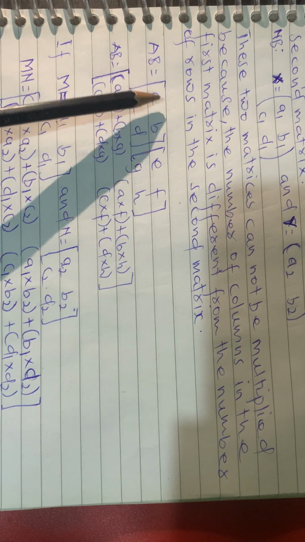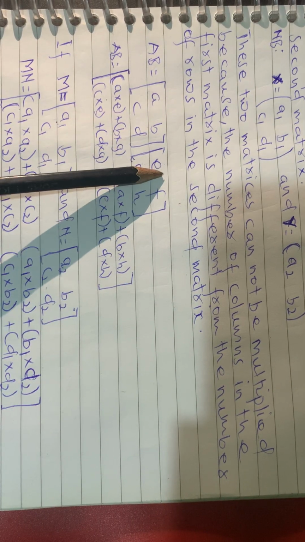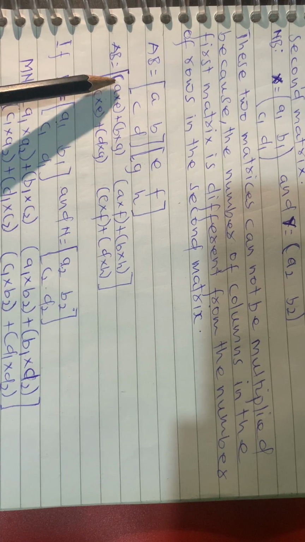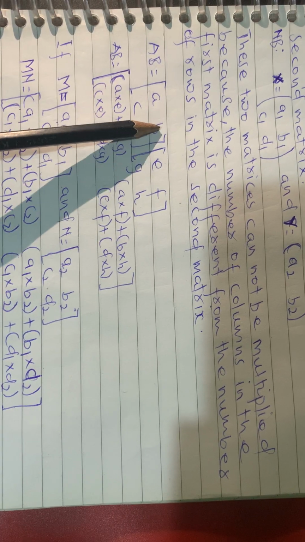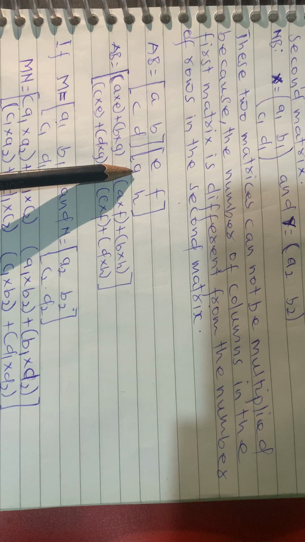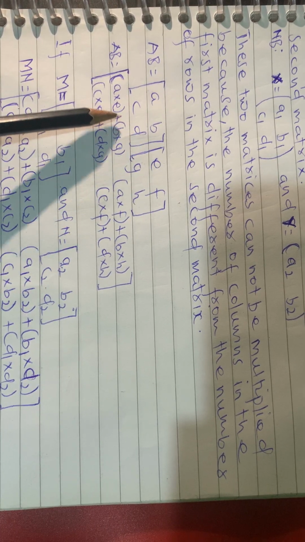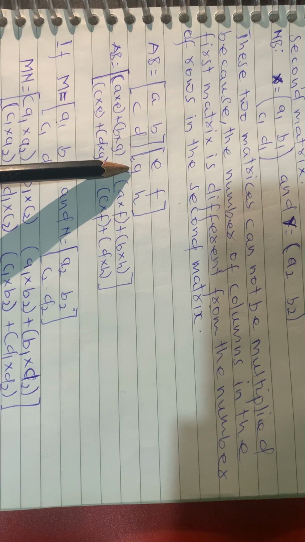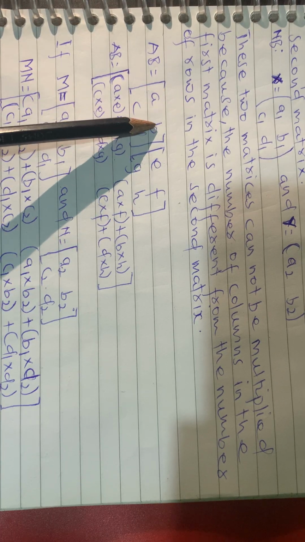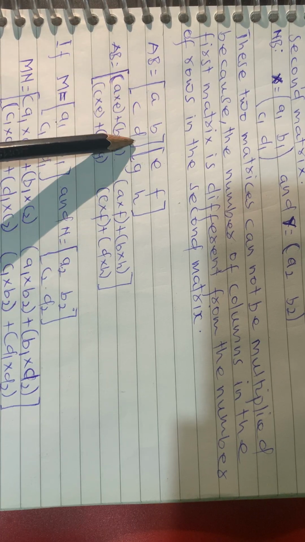So we have A times E plus B times G. So we are done for this row. Let's come and use this row.